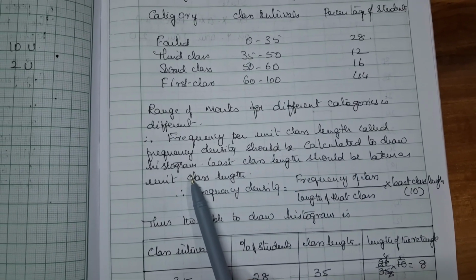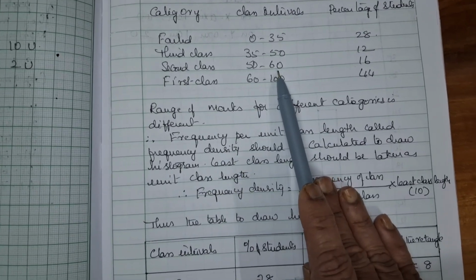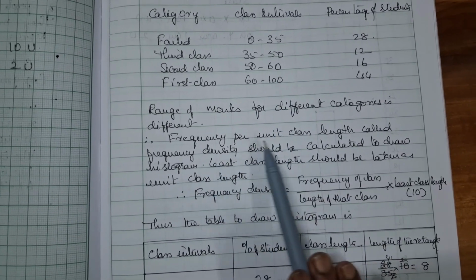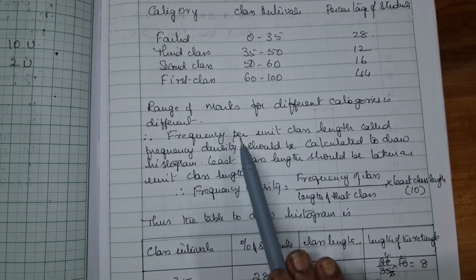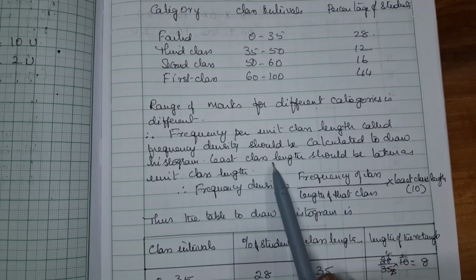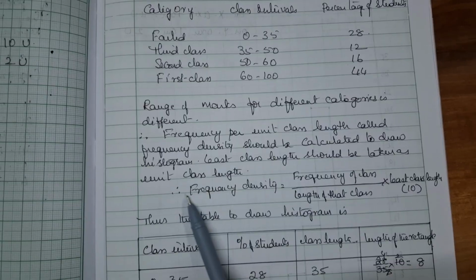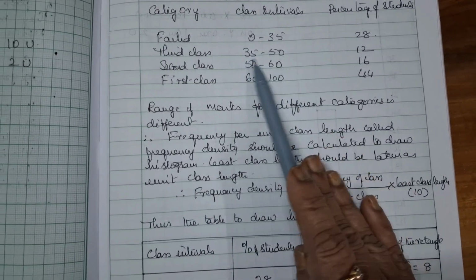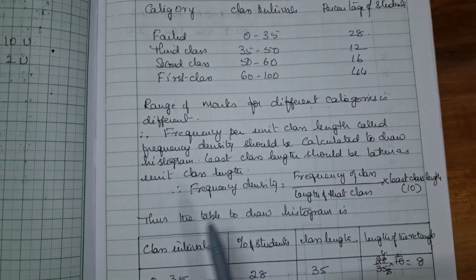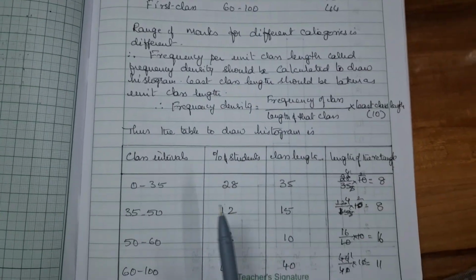If you want to draw the histogram, we cannot take this as it is. First, we have to find out the frequency per unit class length. For this, the least class length should be taken as the unit. Least class length means out of all these, which is the least class length? See, I have written here, children.